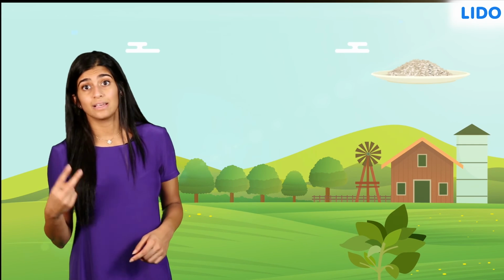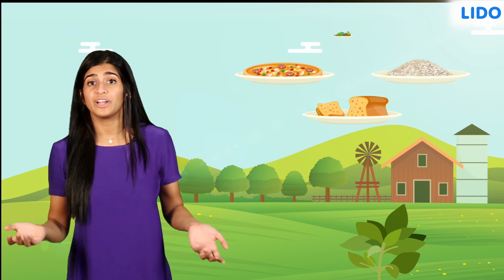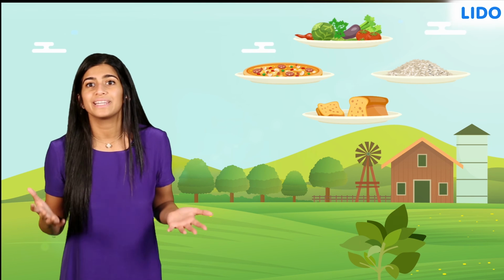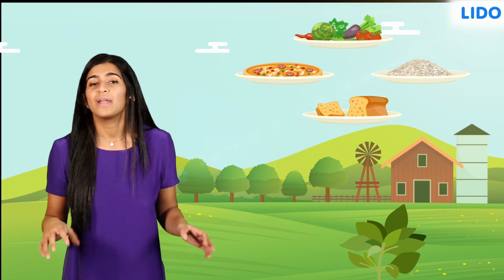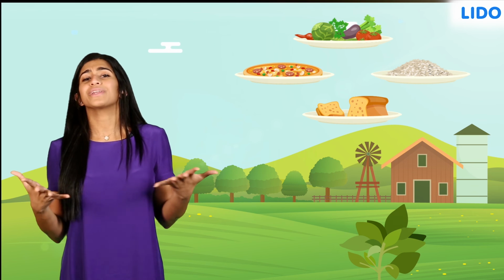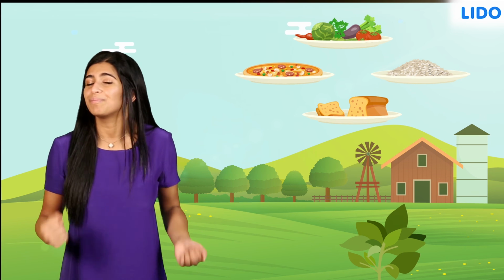When you eat rice, bread, pizza, or even some vegetable or fruit, remember the effort that a plant has gone through to make it. And when you breathe in air containing oxygen, be grateful for the plants around us.